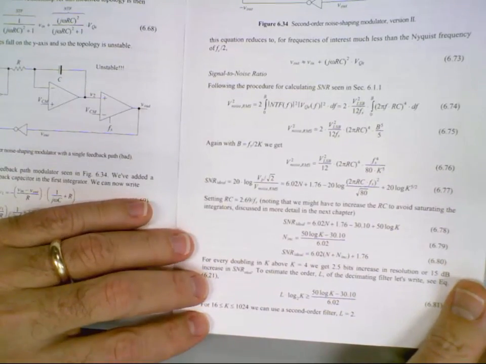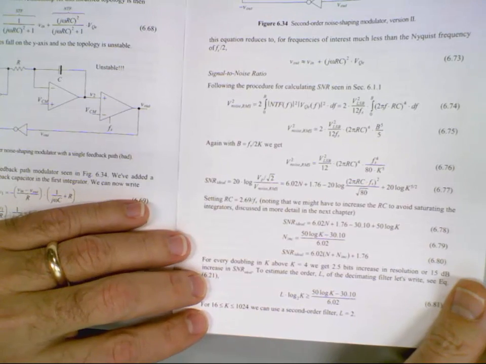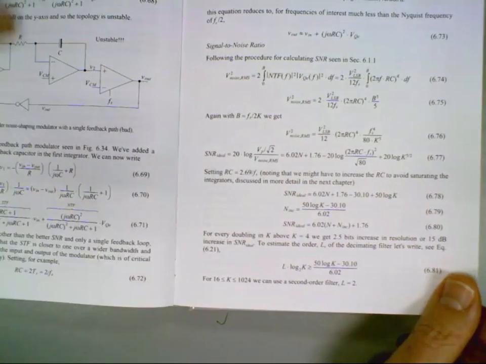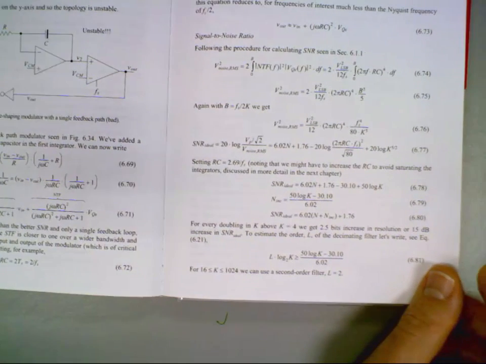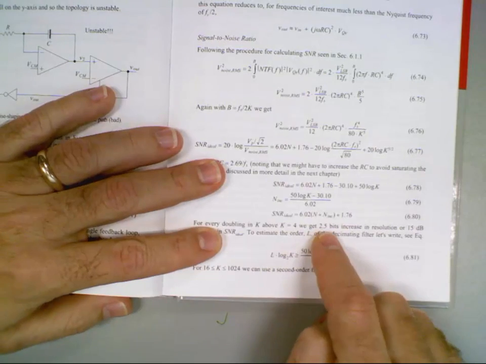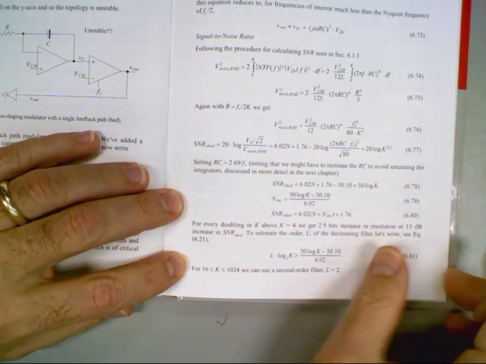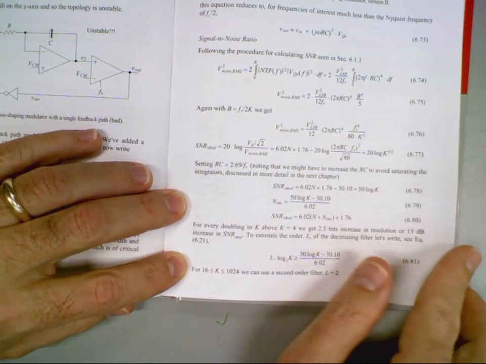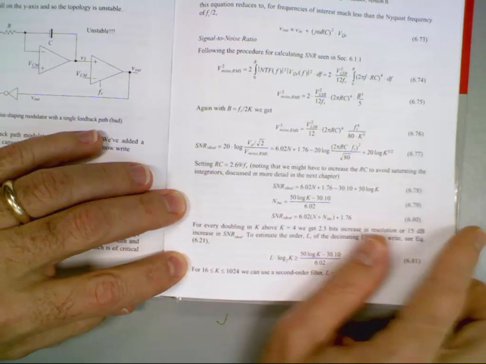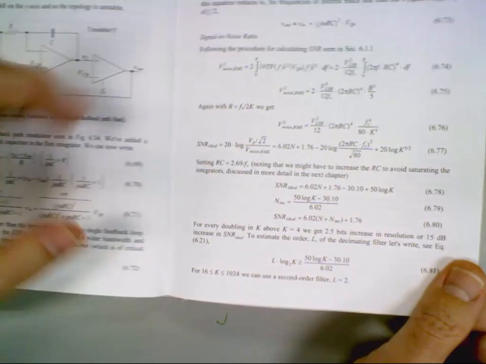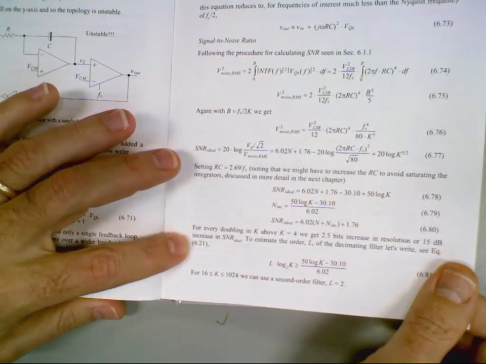This is the second order modulator. For the second order modulator, just like before, we get 2.5 bits increase in resolution, or 15 dB increase in ideal SNR. And then you can look at the order of the decimating filter that you need. It's basically 1 greater than the order of the modulator.